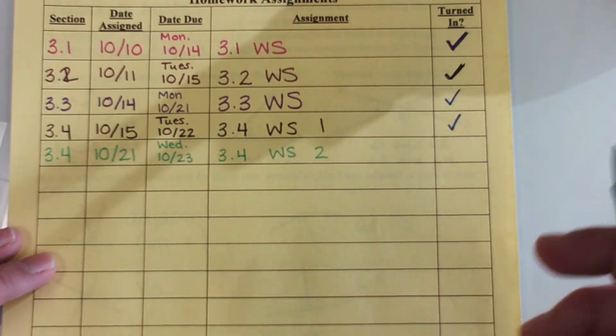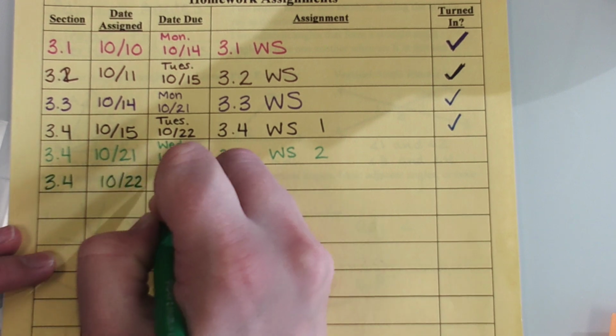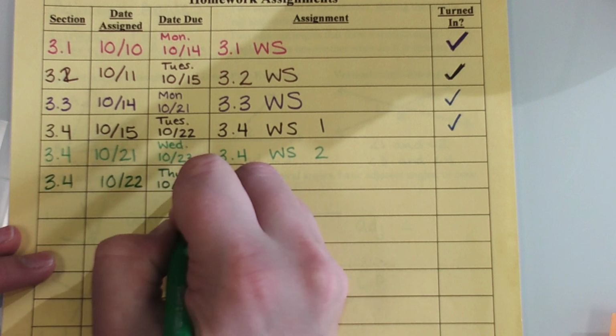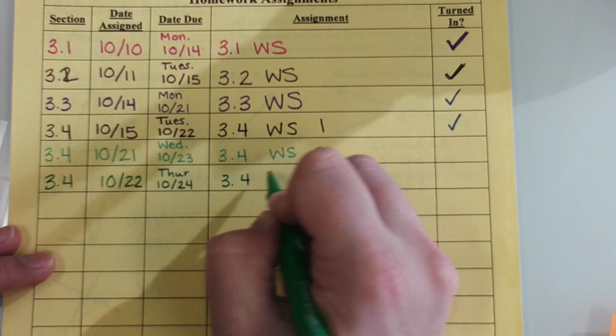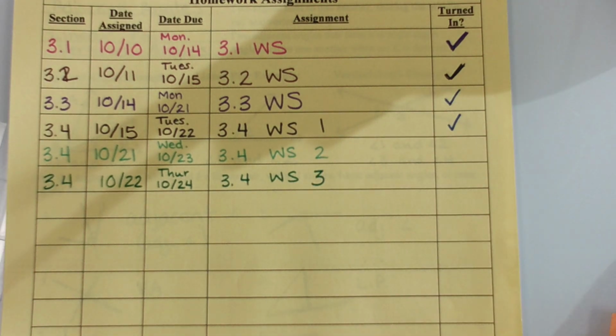Today we finished up section 3.4. Today is the 22nd. Our homework is due on Thursday. What else is happening Thursday? Test. So last day for what? Last day to retake chapter 2 test, yes. Most people haven't talked to me about that, so that's not what I was getting at. It's also the last day to do what?